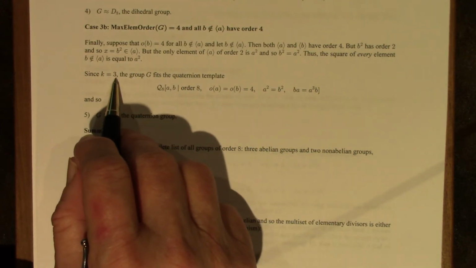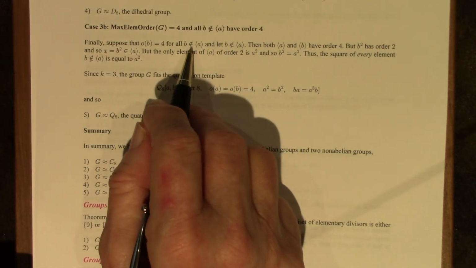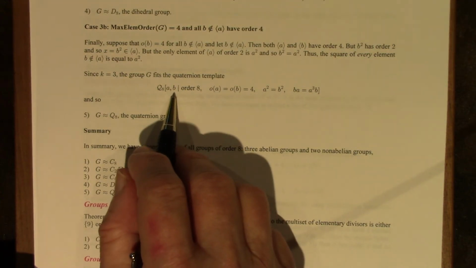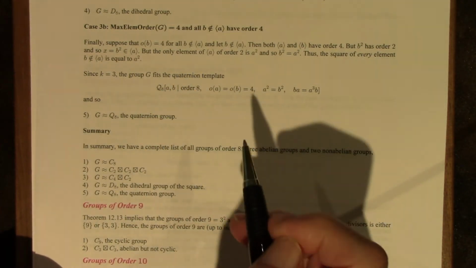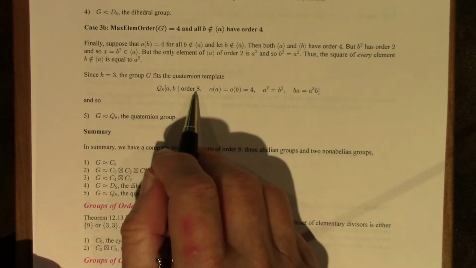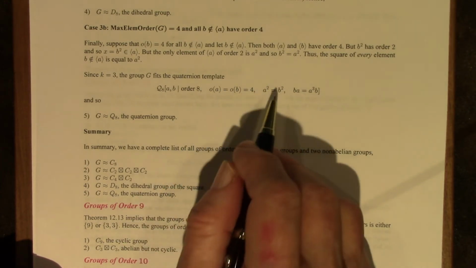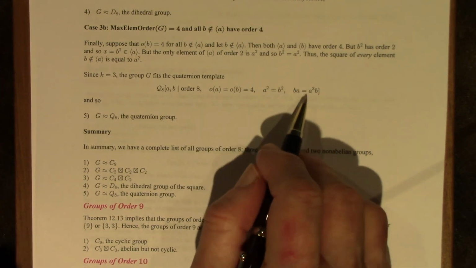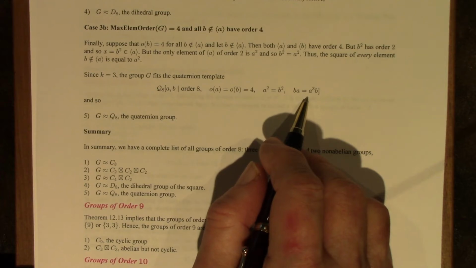And k is equal to 3. So this group, if it exists, is generated by A and B, for the same reason as in the previous case, and has order 8. The two generators have order 4. We have A squared equals B squared, and we have BA equals A cubed B. This is the quaternion template. You can check back in the book for that.